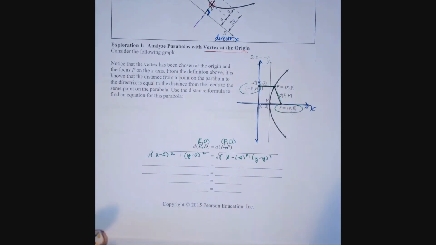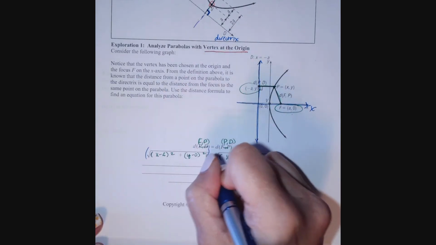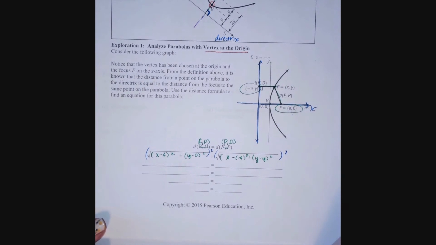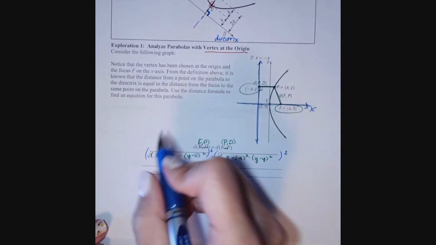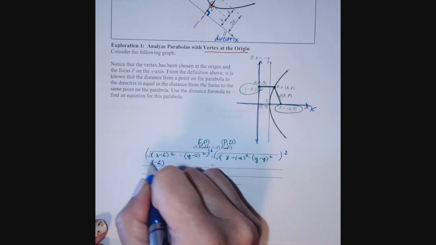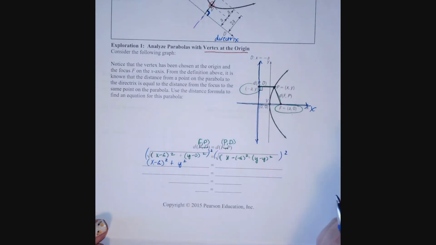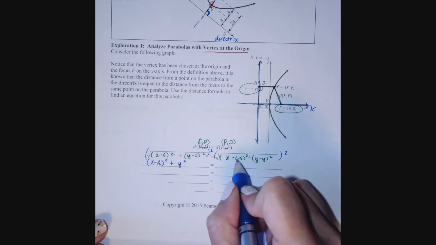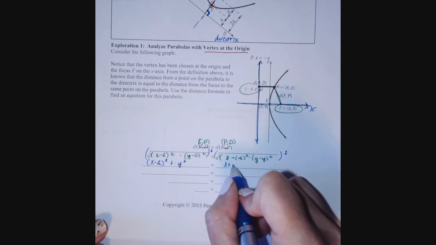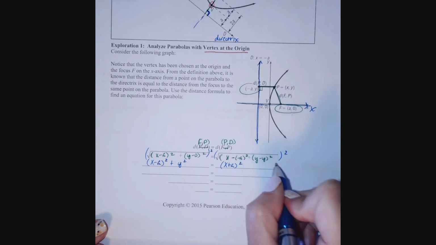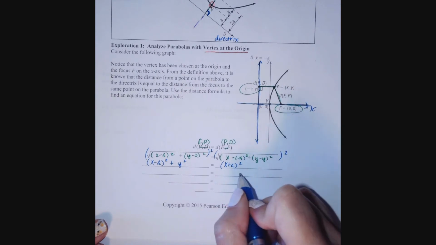Sorry, I started at the wrong point. That's okay, it's not going to mess anything up. We're going to get rid of the square roots by squaring both sides of our equation, and then look at what's going on inside. So we have x minus a quantity squared plus y minus 0, which is just y squared. Over here we have x minus a negative, so that'd be x plus a quantity squared. And then y minus y is just 0, so that's all that's left over here.